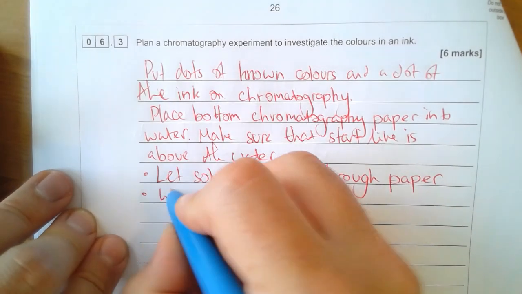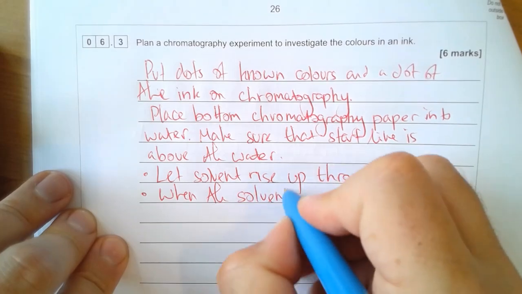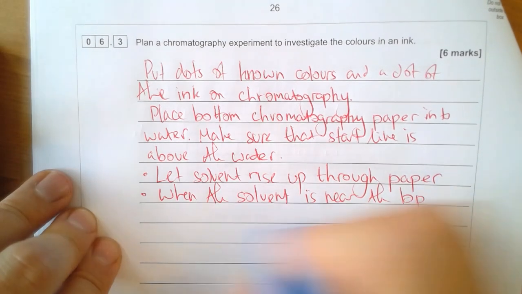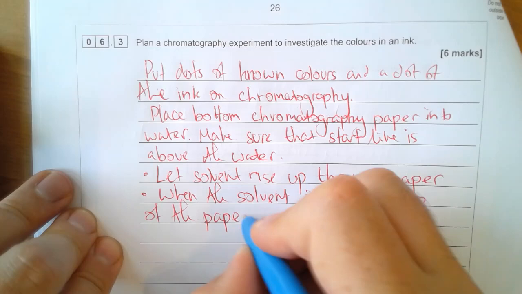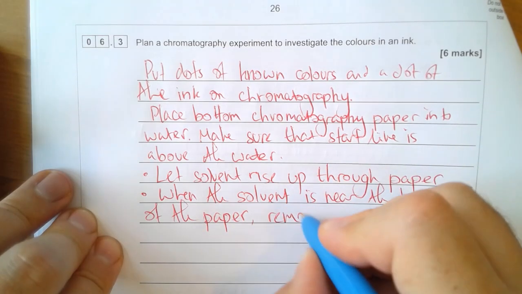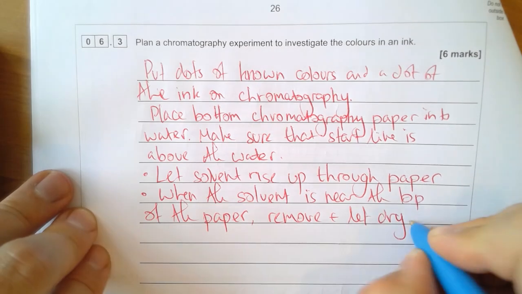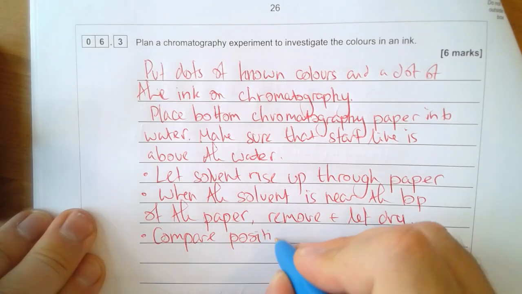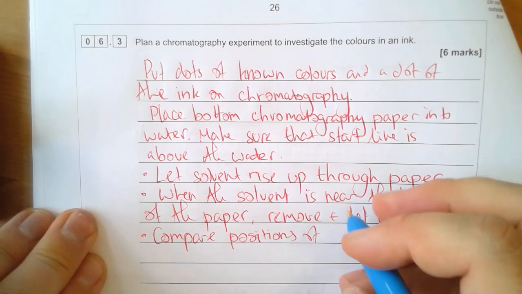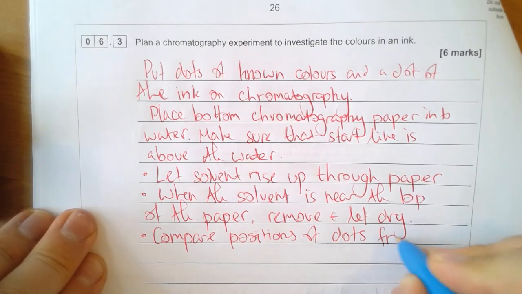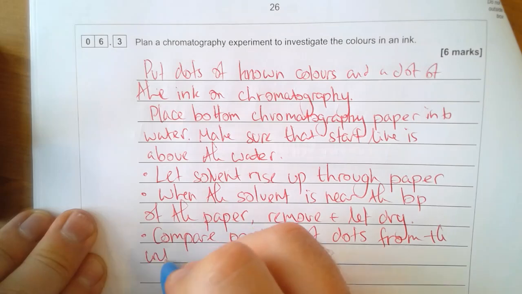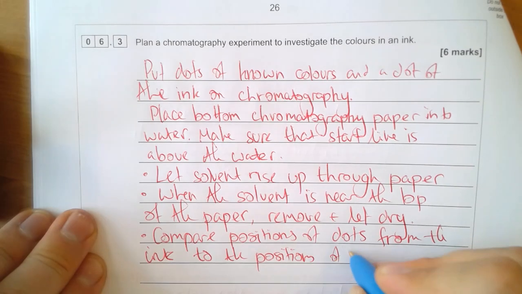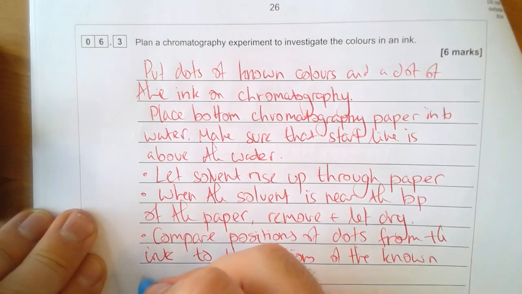So when the solvent reaches the top, or it's near the top, remove it, let it dry, and then you compare positions of dots from the ink to the positions of the known ink. That should get you 6 marks.